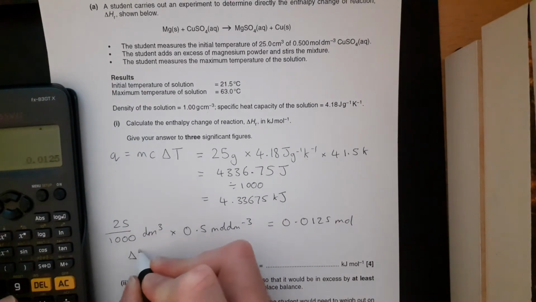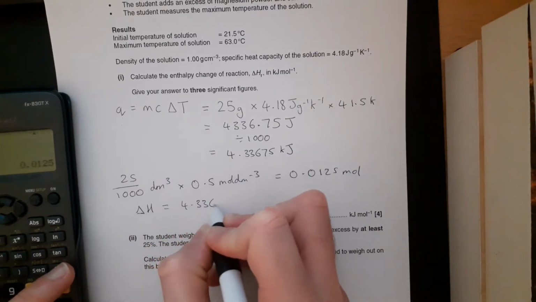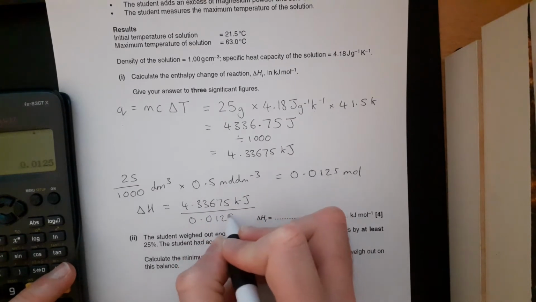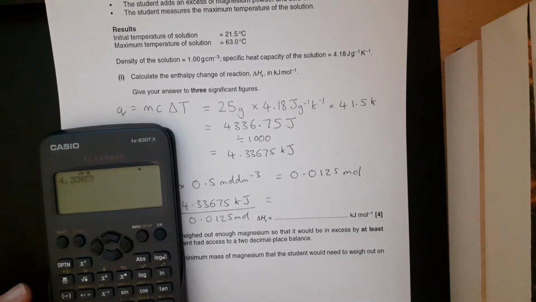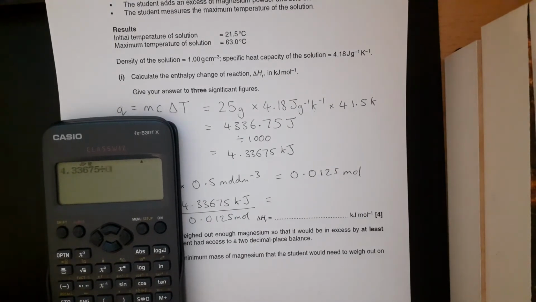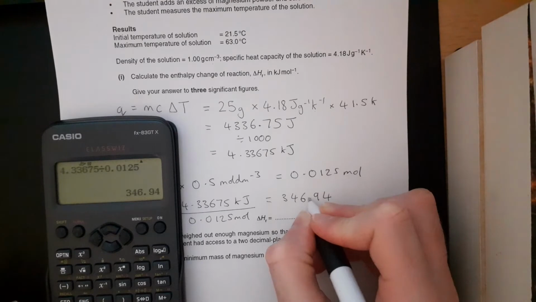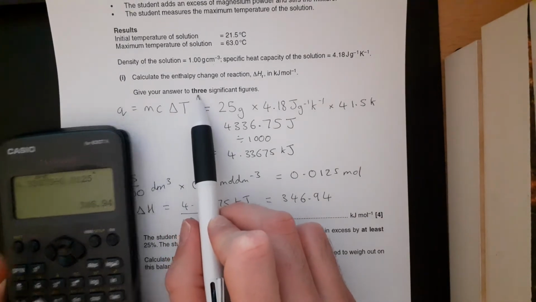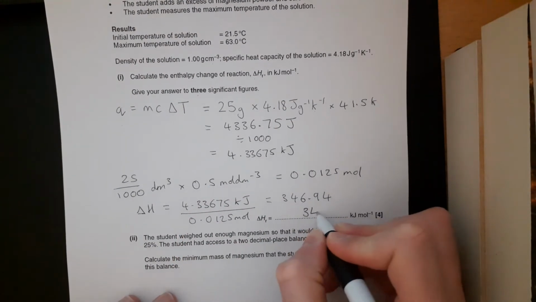And now we can just do this divided by this to get it in kilojoules per mole. So delta H is 4.33675 divided by 0.0125, and we get 346.94. But then we need to be careful because the question was saying do it to 3 significant figures. So we're going to call this 347.